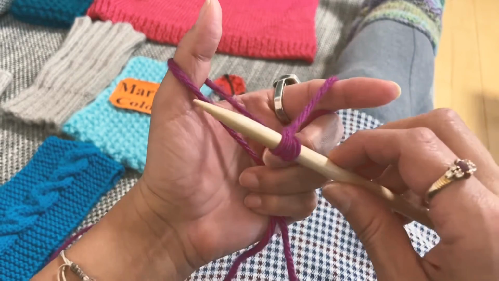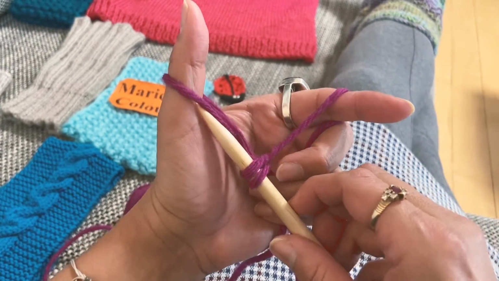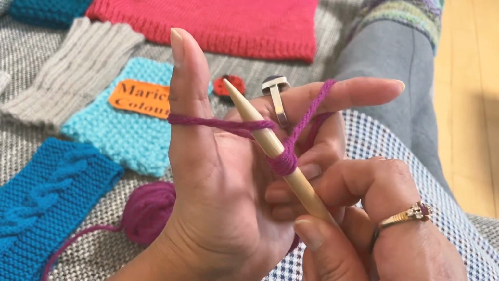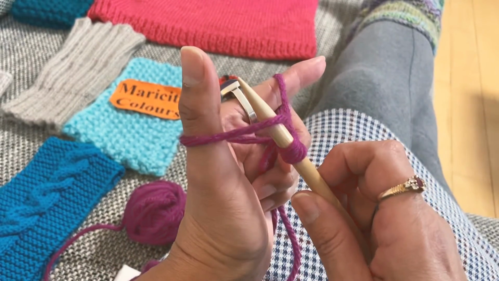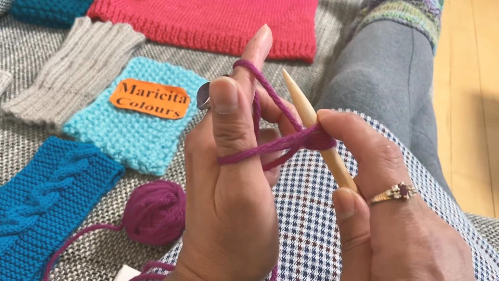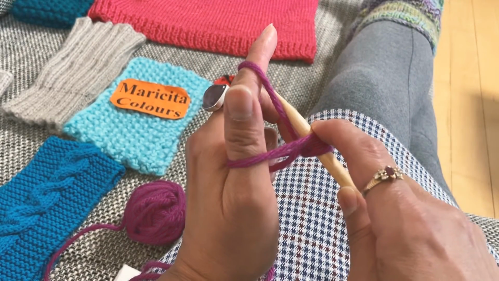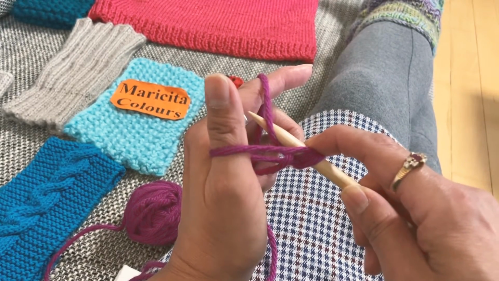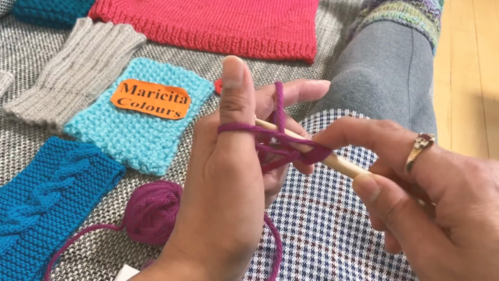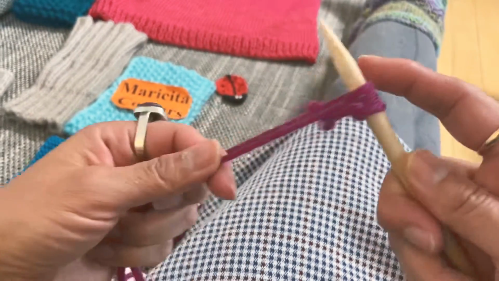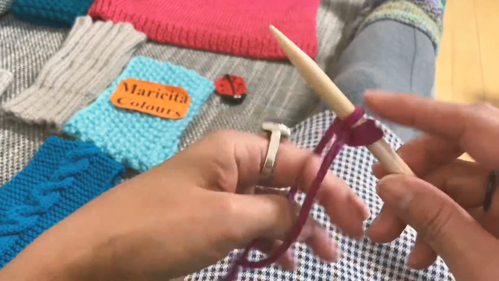So we bring the needle from below, we enter, we turn the hand a little to the left, and with the needle we catch this yarn like this from the yarn over, and we bring it through this big loop, and we pull again.